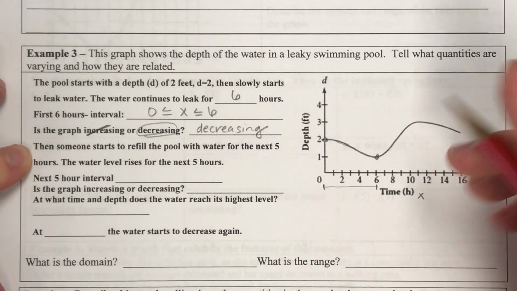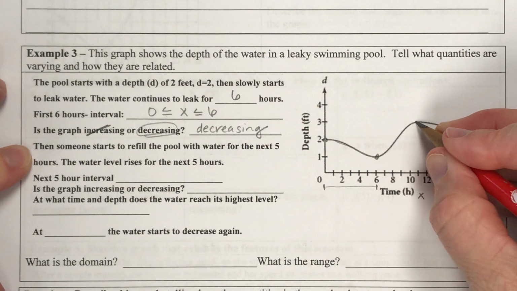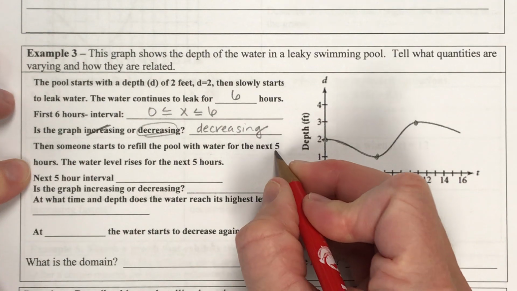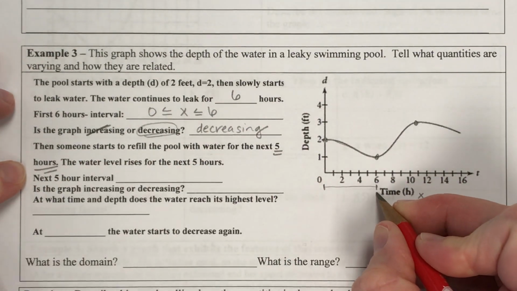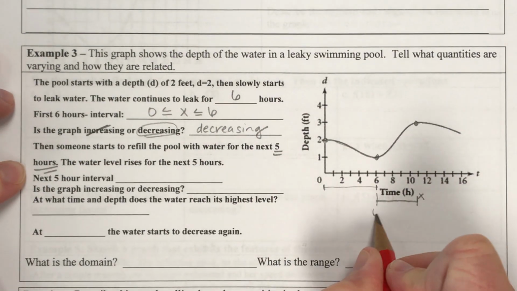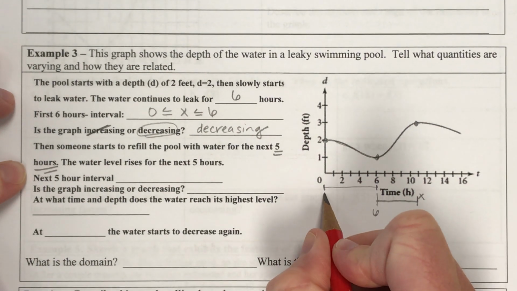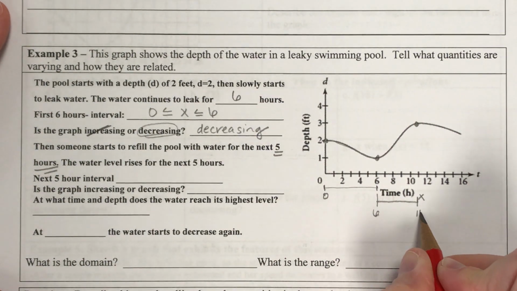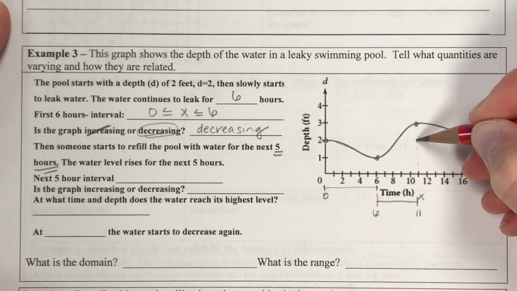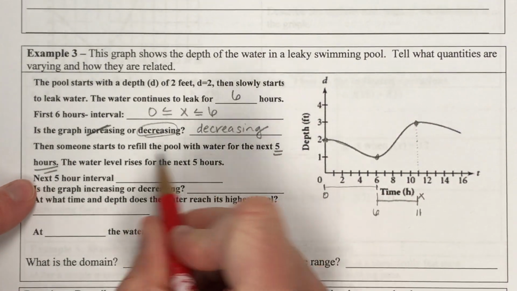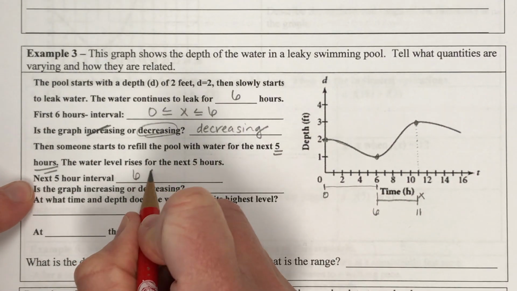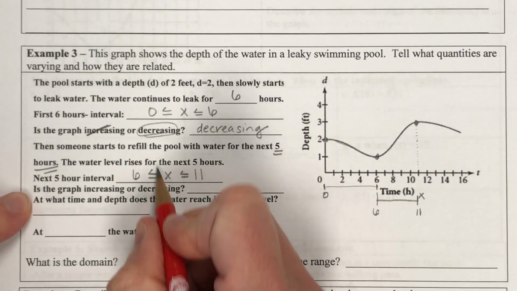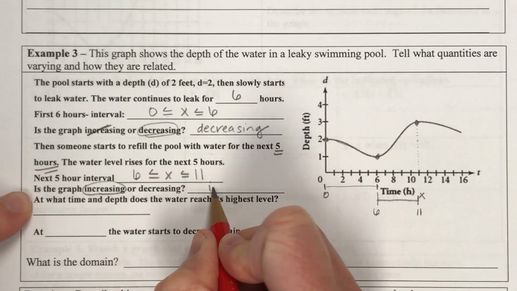Then someone starts to refill the pool. So now notice the graph starts to go up because our water level is rising for the next 5 hours. So from 6 hours to the next 5 hours, so from 6 to 11. If I count, from 0 to 6 we had it going down, and then for the next 5 hours, so 6 plus 5 would get me to the 11th hour mark, we are seeing the water level rise. And that interval would be from 6 to 11 hours. And in that case, if we are rising the water level, that would be increasing.